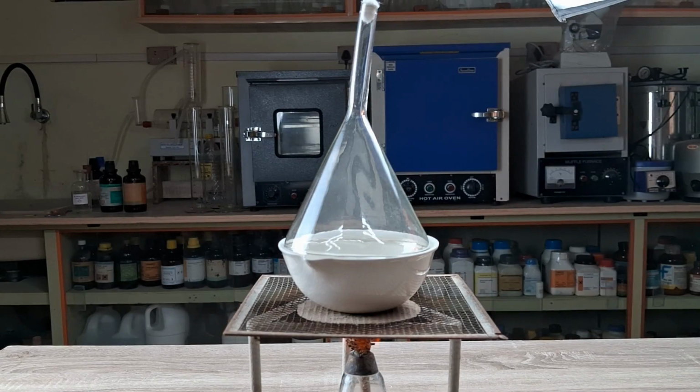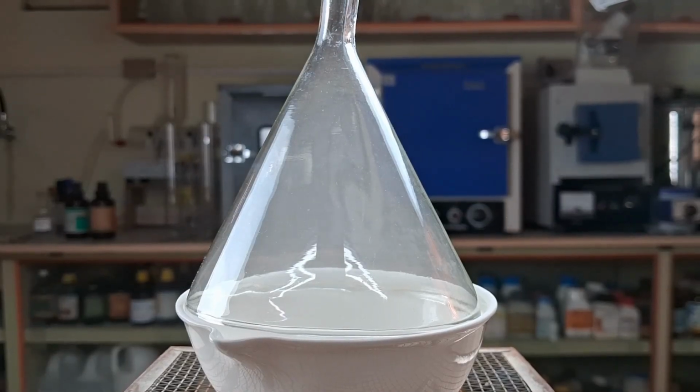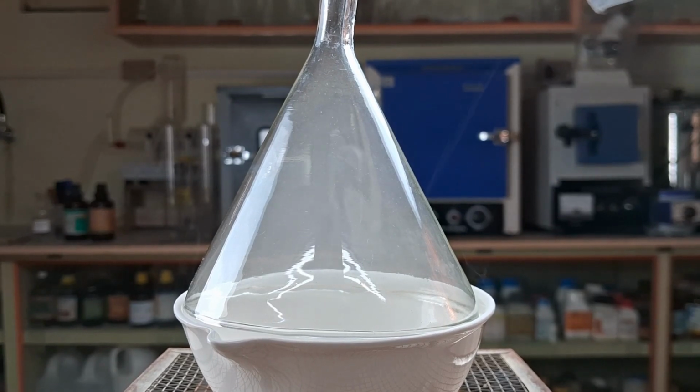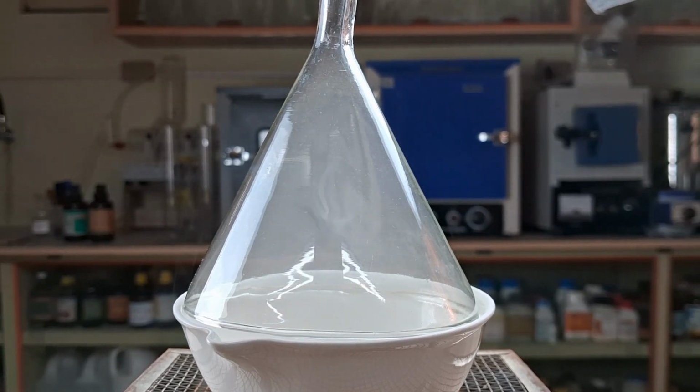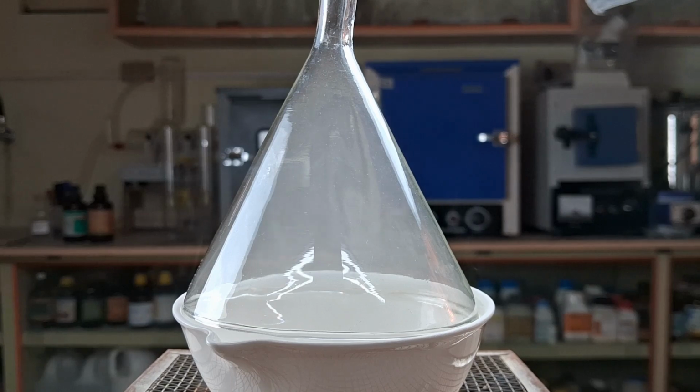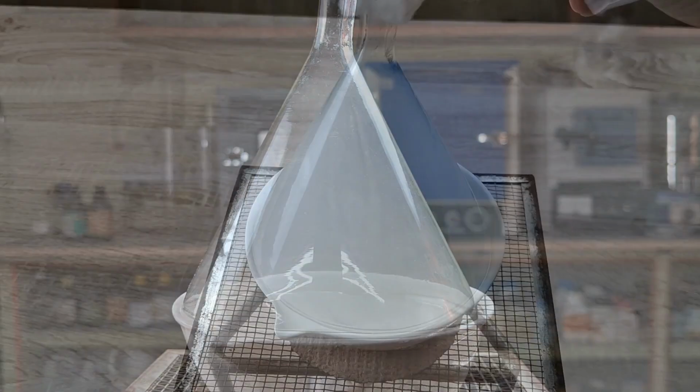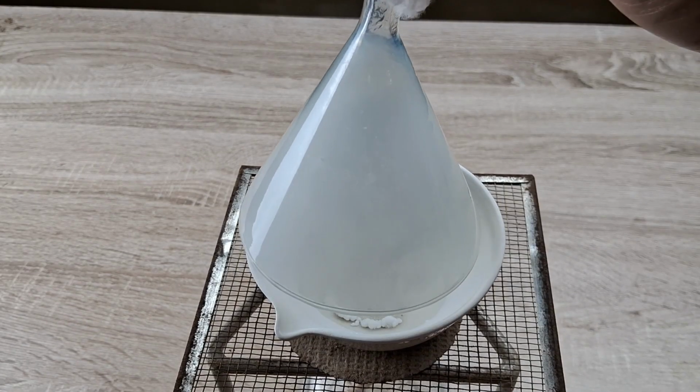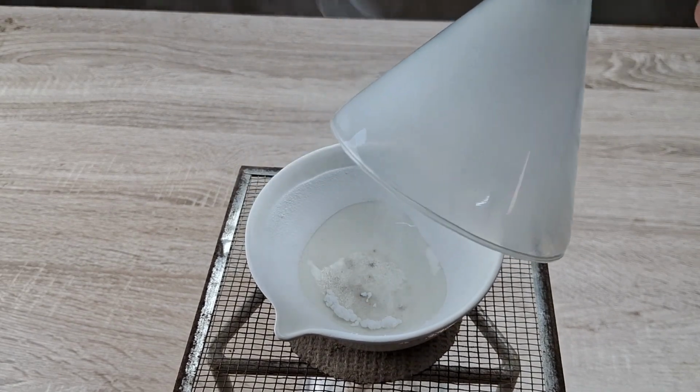After a couple of minutes of heating the ammonium chloride, you will observe copious amounts of white fumes begin to form and occupy the inside of the funnel. The salt also begins to disappear slowly and turn into a gaseous phase.